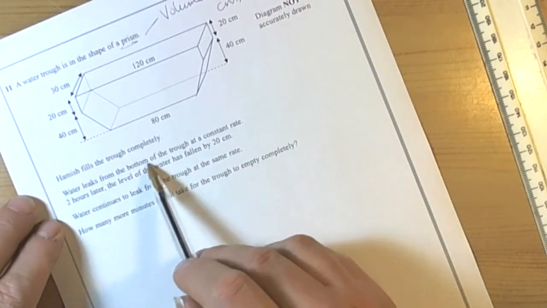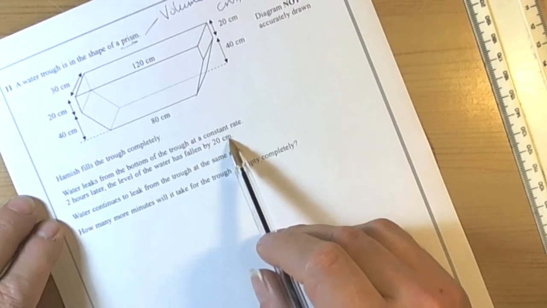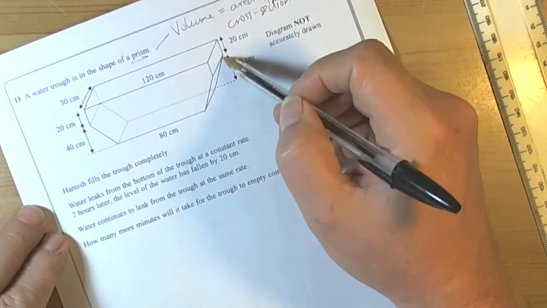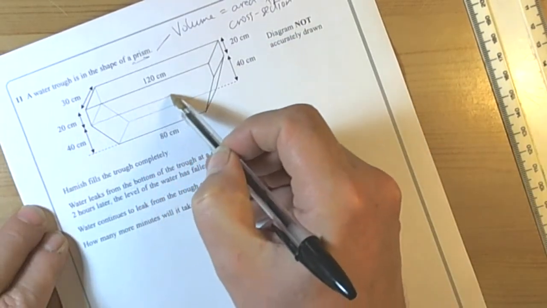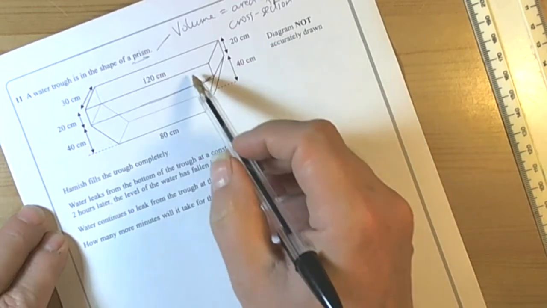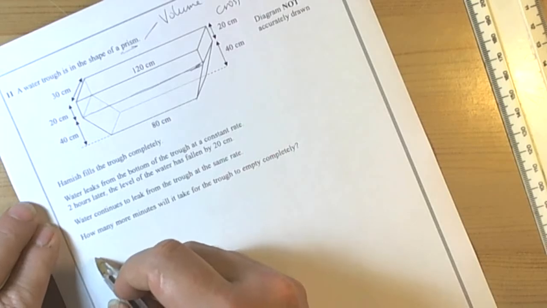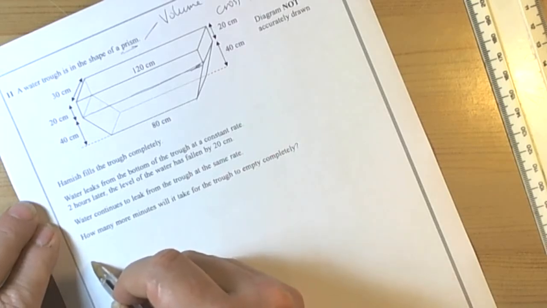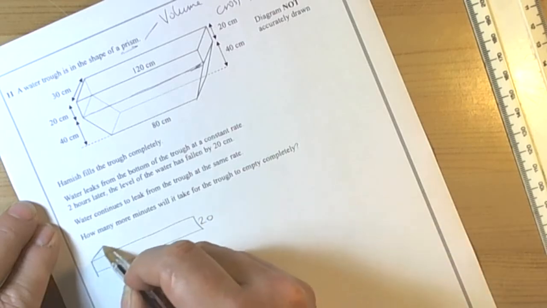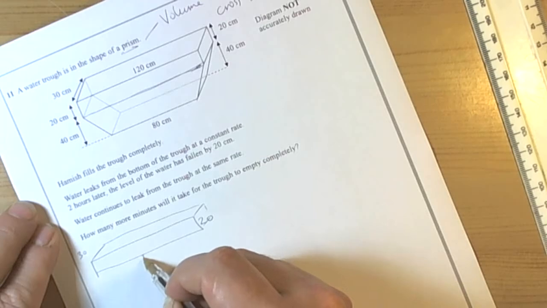Filling a trough, water leaks at the bottom at a constant rate. 2 hours later the level of the water has fallen by 20 centimetres. Well, if we look at the picture we can see that the 20 centimetre fall is actually in the shape of a cuboid. So we could work out the volume of water and then work out the rate that the water is leaking. So if we look at that cuboid, it's got a height of 20, it's got a width of 30, and it's got a length of 120.